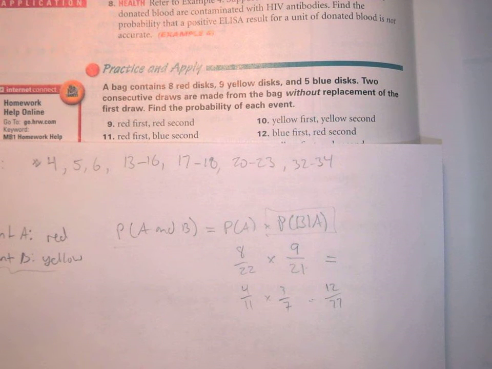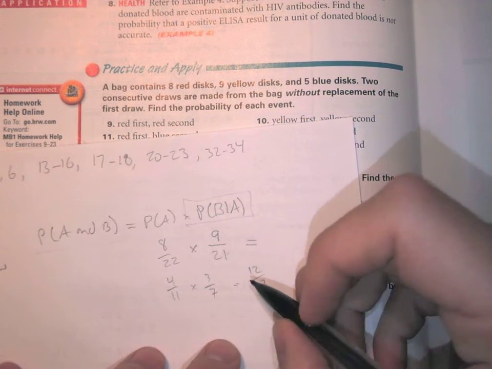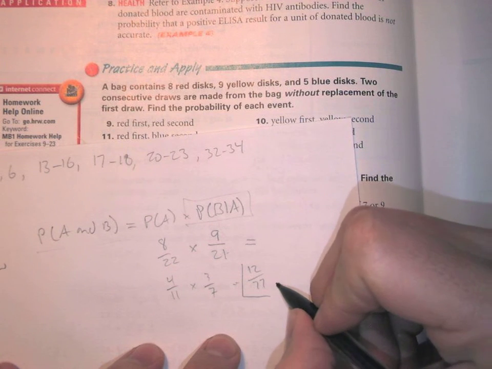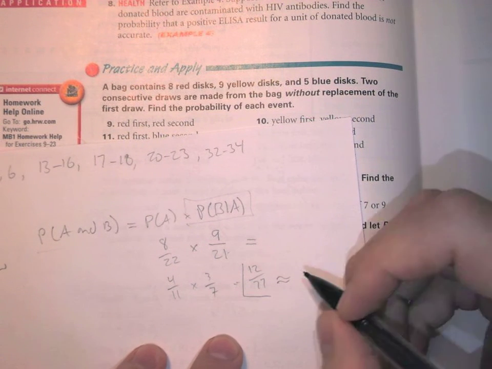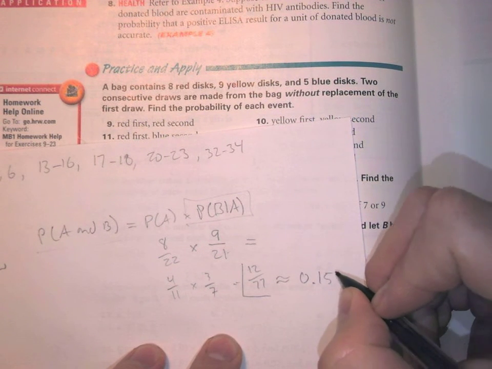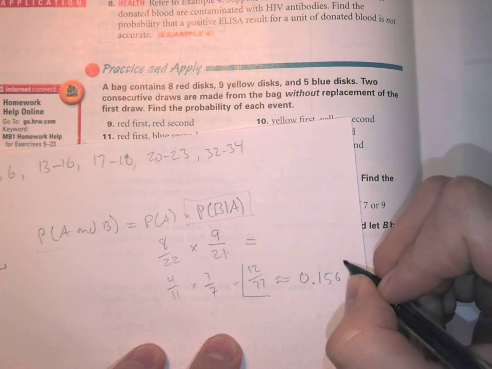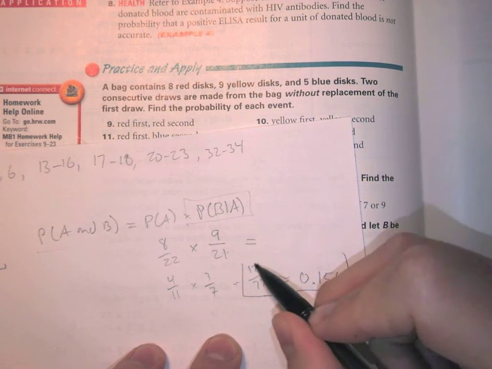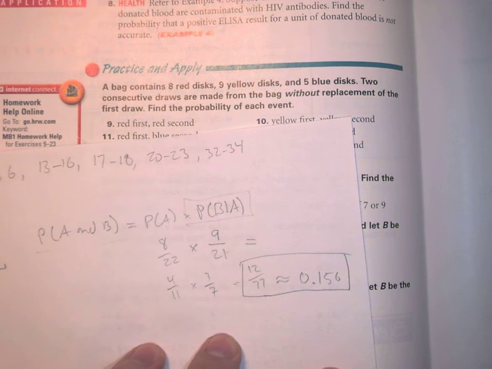So this is our exact answer, but if we wanted to approximate it, it's about 0.156, or about a 15.6% chance of that happening.